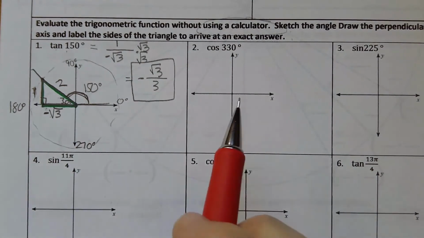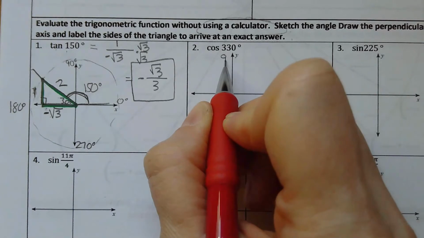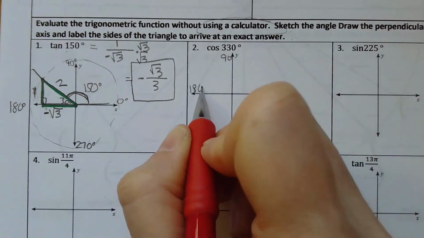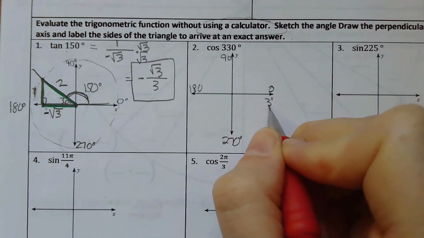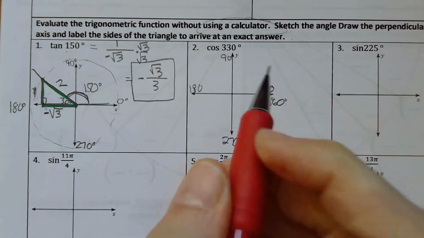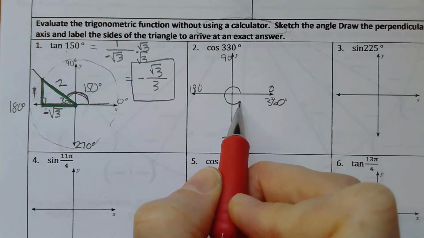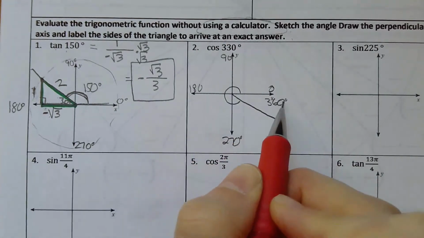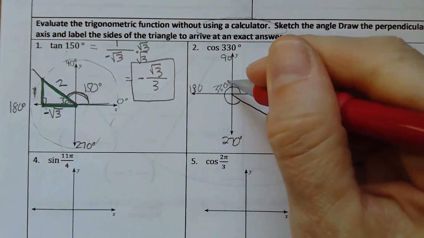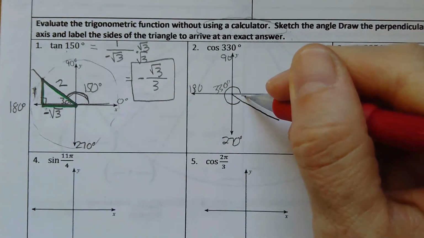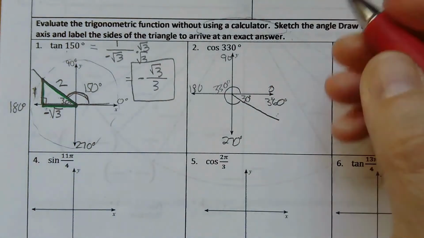Okay, let's see. Cosine of 330. So here's our 0, 90. Do this every time if you need to. That way you really learn what the quadrant numbers are. 330. Okay, so we're going to go all the way around and we're going to stop shy of the 360 degree angles, right? So this is 330 degrees. I know this would be another 30 degrees, right, to bring it to full 360.